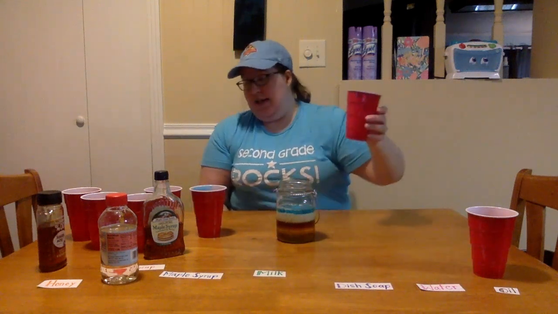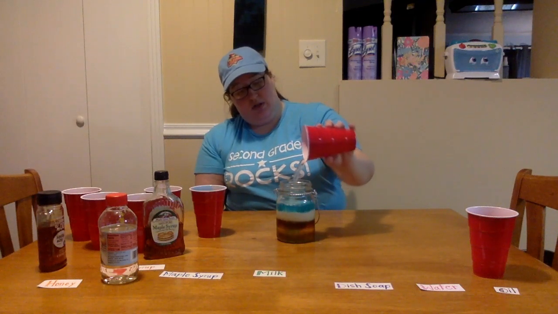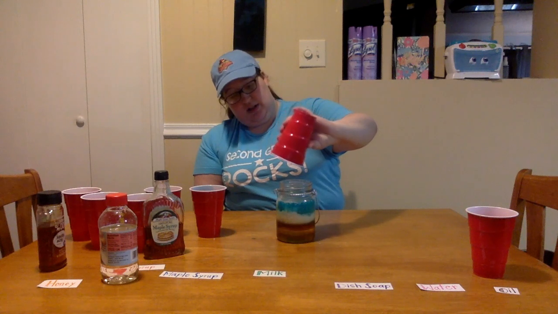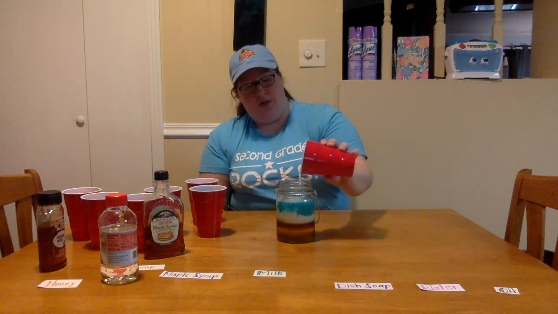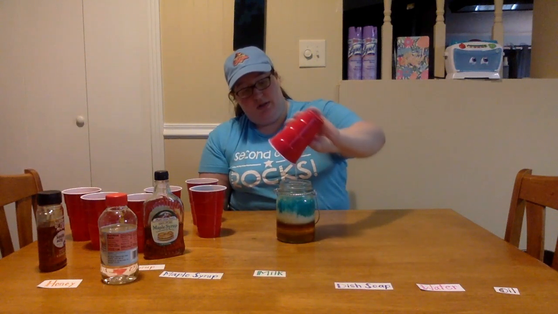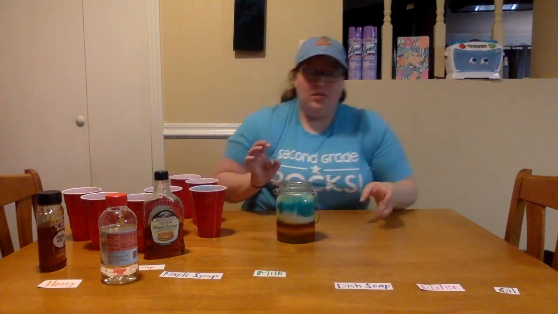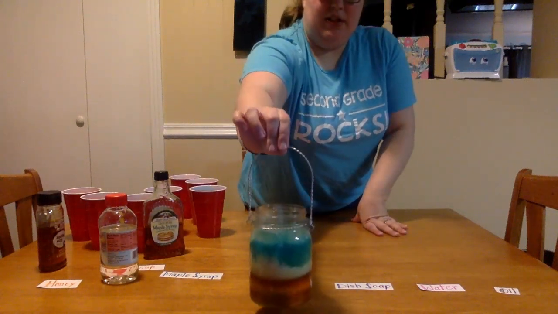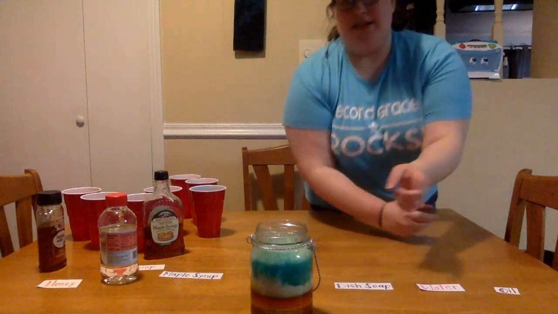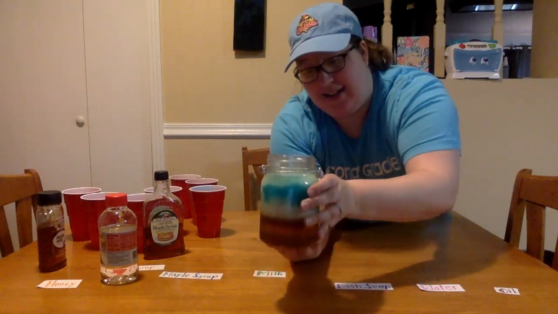Okay, and then we just have some regular water that comes up to the top. And then the last one we're doing is just some vegetable oil. So I know it's a little bit difficult to see some of the colors. I'm going to try and move the jar a little bit closer. So you can see here how the different colors are stacking together.